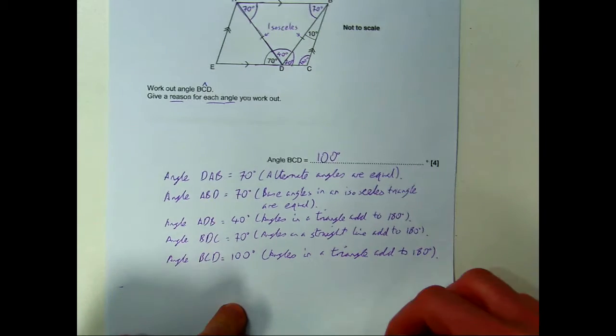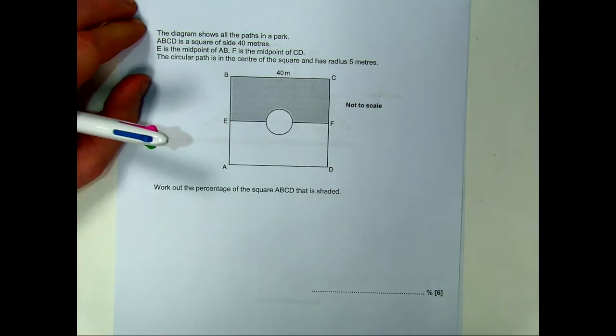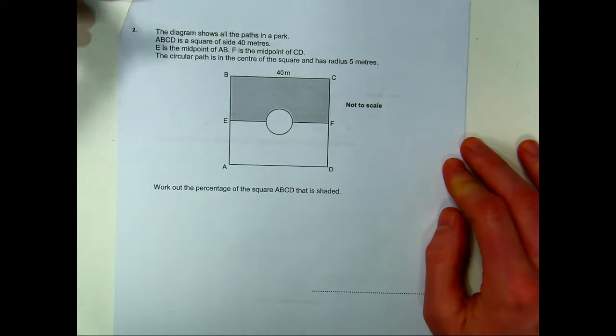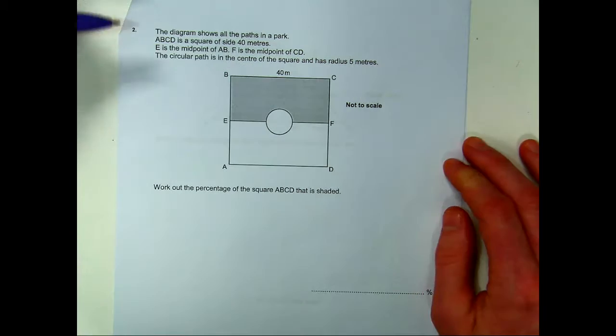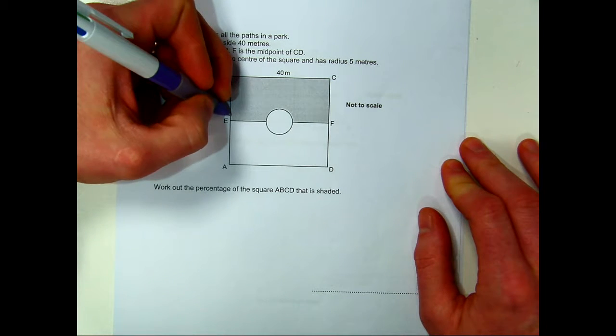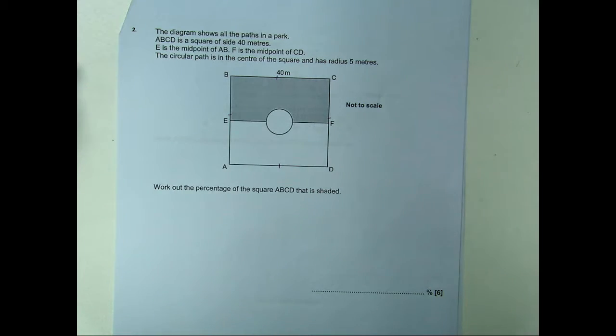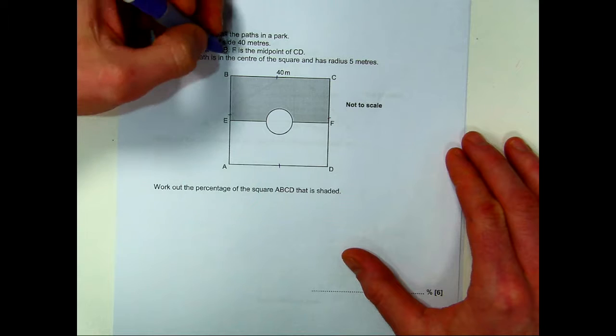Okay, let's move on to question 2. Okay, so we've got a diagram showing a path in a park. But let's focus on what the actual maths is here. We've got a square of side 40 meters, so straight away I know that all of these sides are the same. Okay, E is the midpoint of AB.